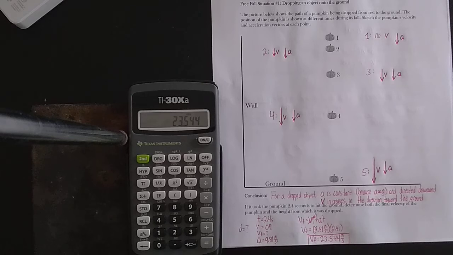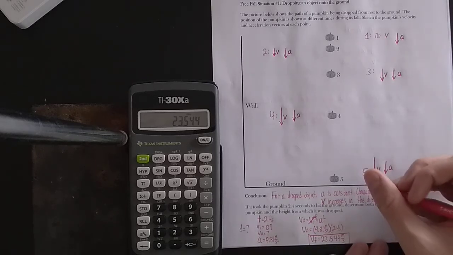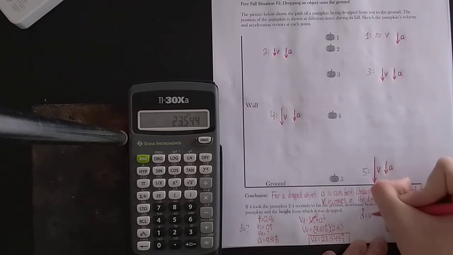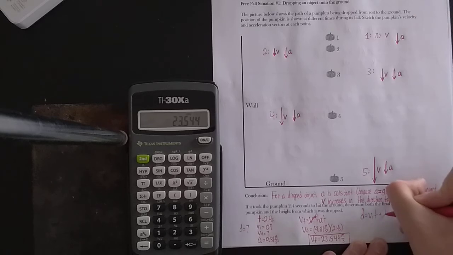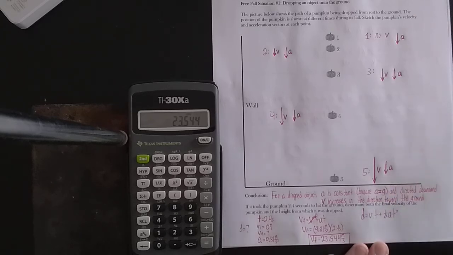Okay? Now, as far as finding the distance, we could use either of the equations we've talked about so far. I'm going to use the distance equation, or what I call the distance equation, the second kinematics equation. d equals vi t plus 1/2 a t squared. Now, interestingly, because the initial velocity is 0, it doesn't matter that the time is 2.4.